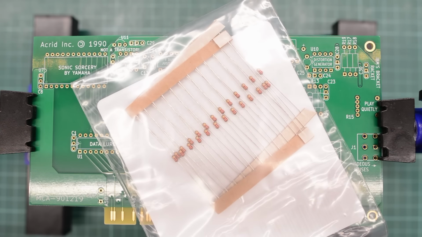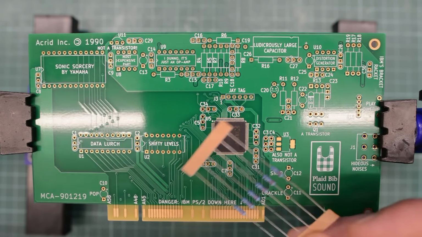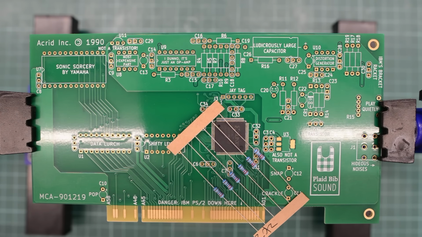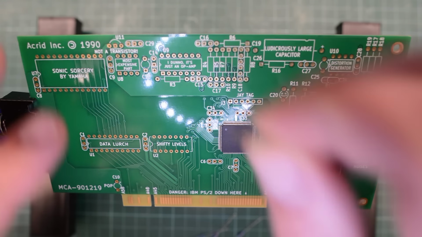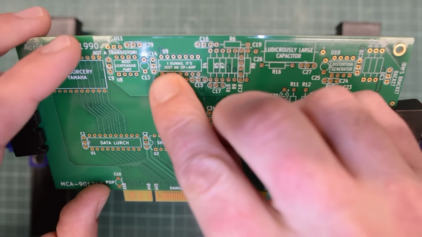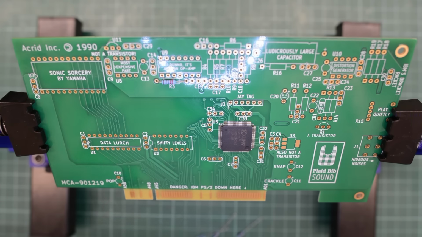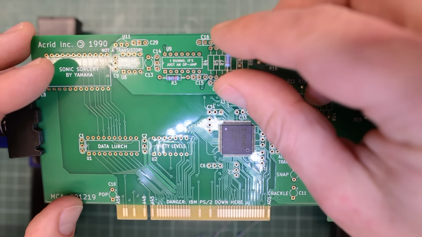For some reason, I managed to order these absolutely tiny resistors. But hopefully I have enough normal resistors in my stash. Okay, first out is R3. That's a 2.2K resistor. Oh, I should have ordered some larger resistors, but at least these look better than the tiny ones I ordered. Same thing goes for R4 here.